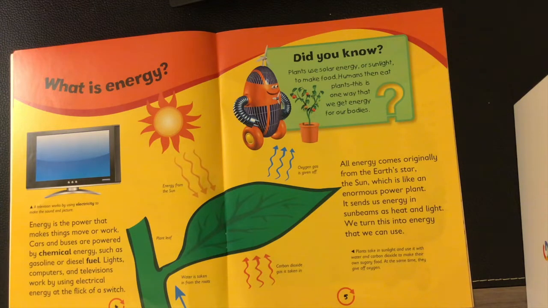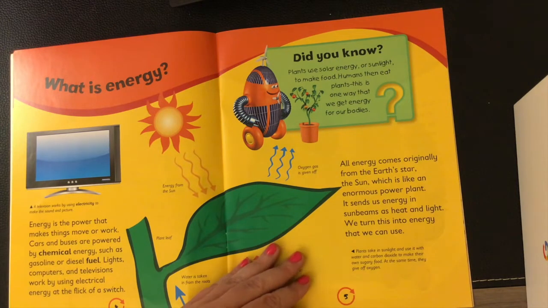Did you know plants use solar energy or sunlight to make food? Humans then eat plants. This is one way that we get energy for our bodies. All energy comes originally from the Earth's star, the sun, which is like an enormous power plant. It sends us energy in sunbeams and heat and light. We turn this into energy that we can use.